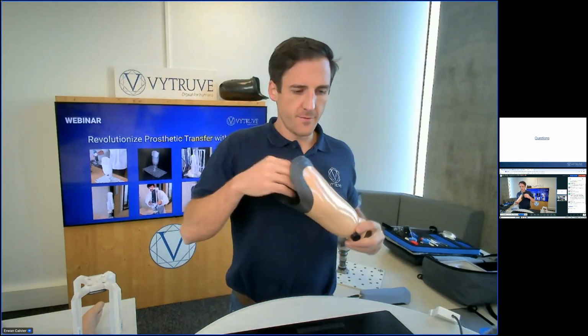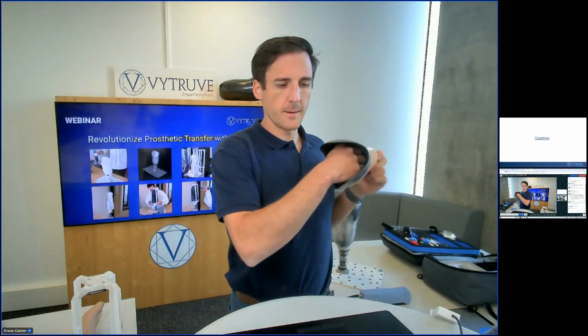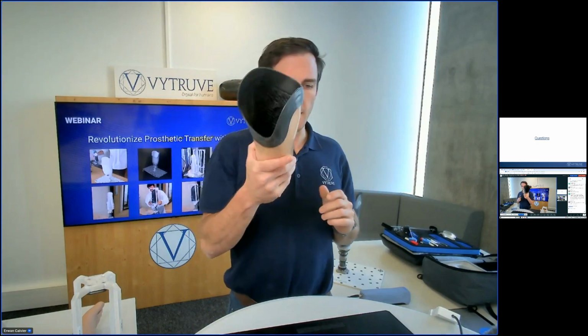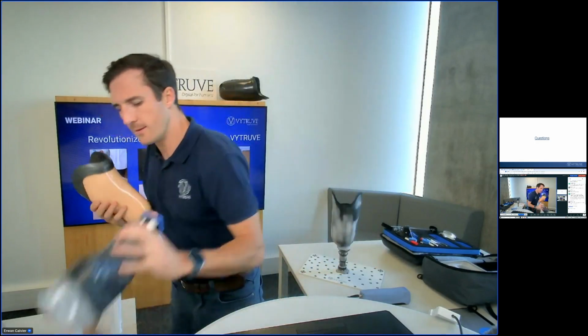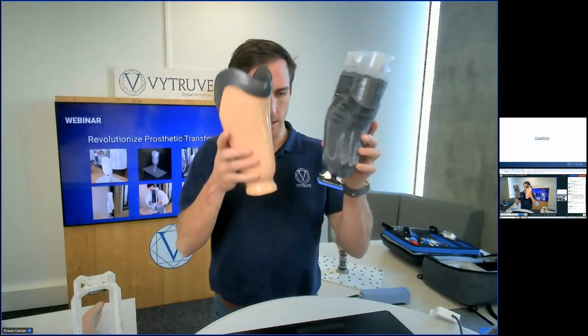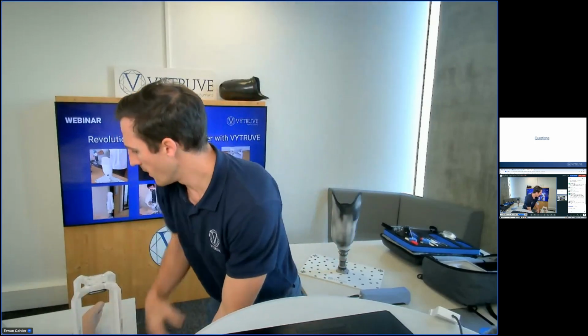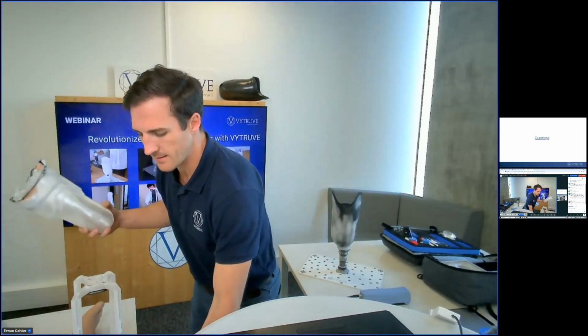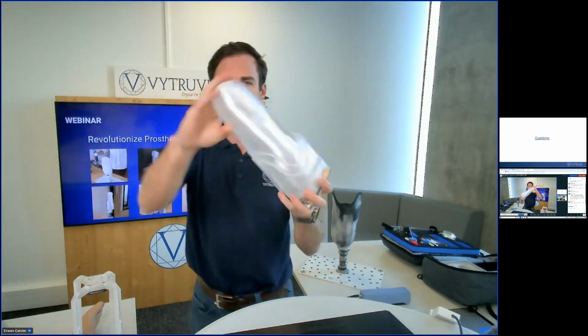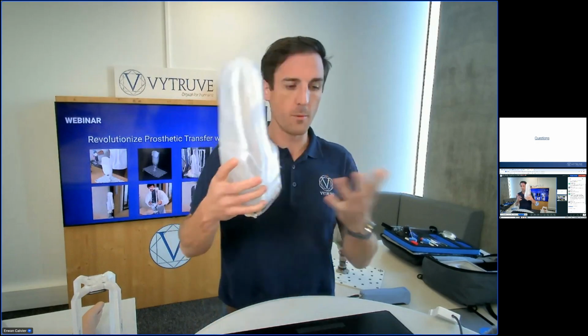This socket is very small, but it's really not a problem. If you can see this one, this socket, it's also very small and it's working. If you see this positive at the end, it's also very small and long, but it's working.